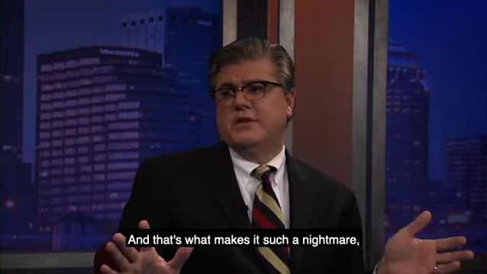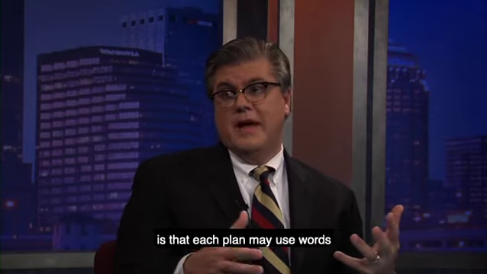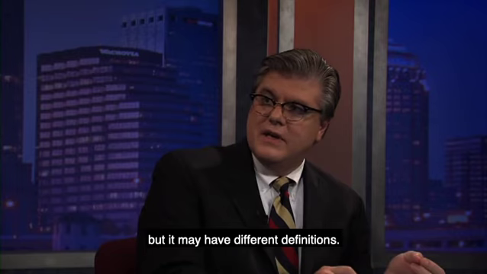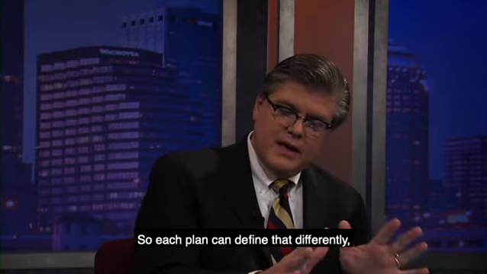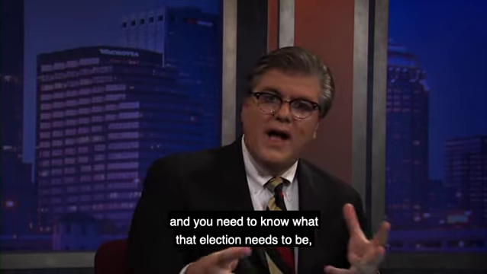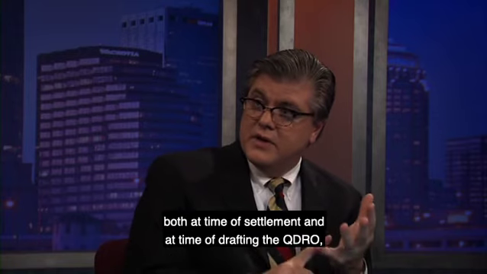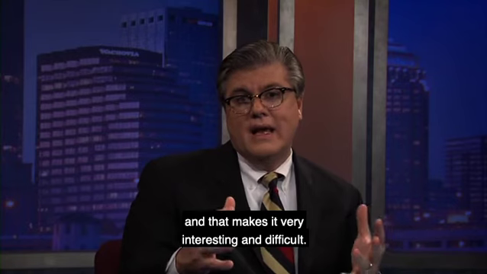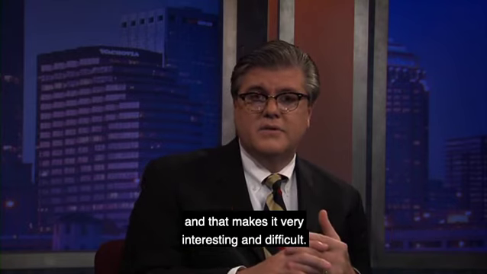And there are specific elections with each plan and terms used within each plan. And that's what makes it such a nightmare, is that each plan may use words that are very similar to another plan, but it may have different definitions. So each plan can define that differently. You need to know what that election needs to be, both at time of settlement and at time of drafting the QDRO. And that makes it very interesting and difficult.